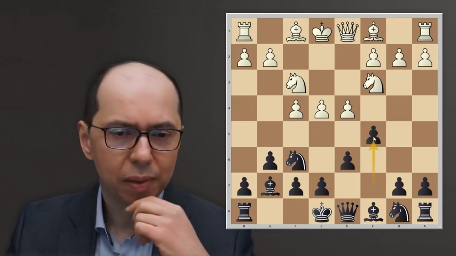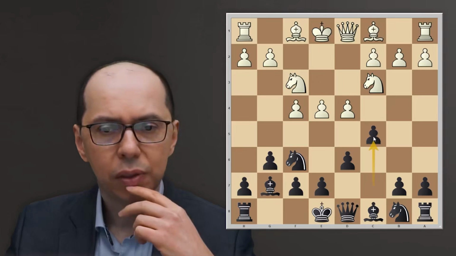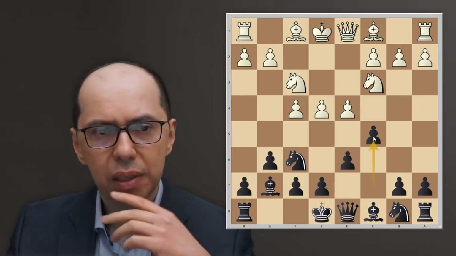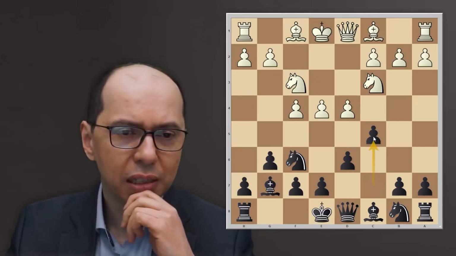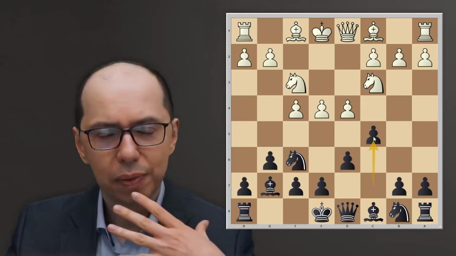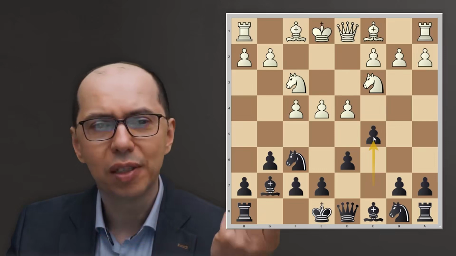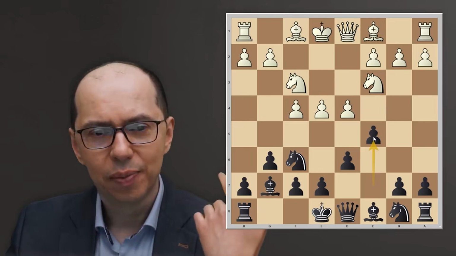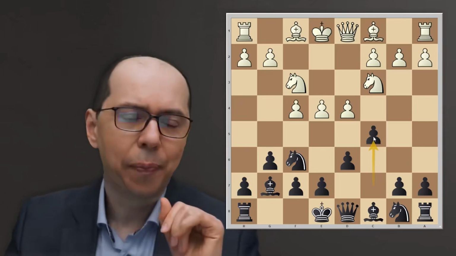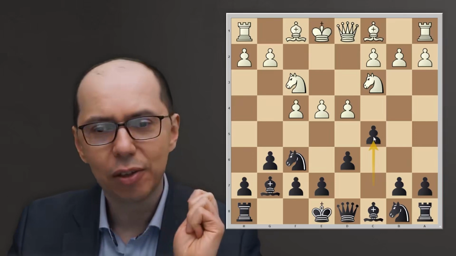This position leads to some of the most fascinating theory you will ever encounter in chess. It's one of those lines that is also historically important because there were so many games with beautiful novelties just to make this playable. So in due time, of course, I will tell you all about it.